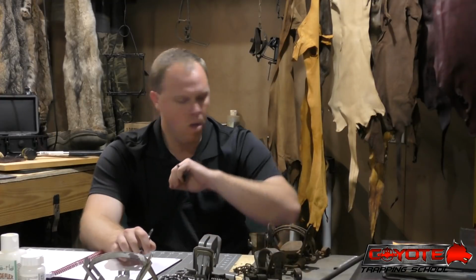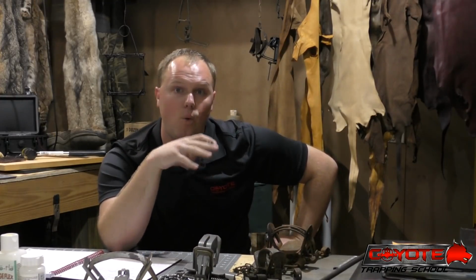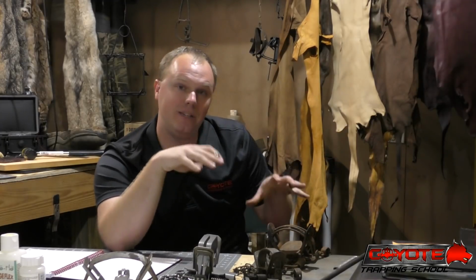The one thing that I will say that I do try to take into account when I'm picking out my specific set location is I try to look at how the water may travel.